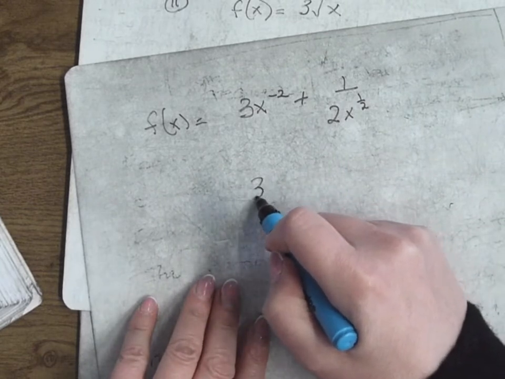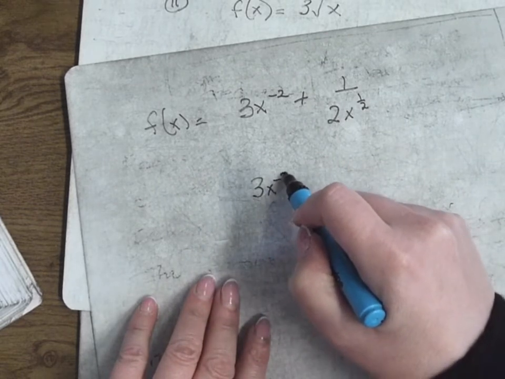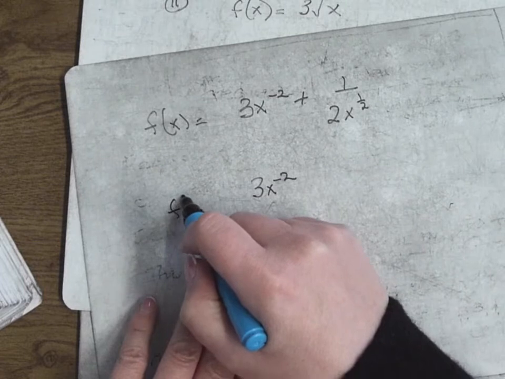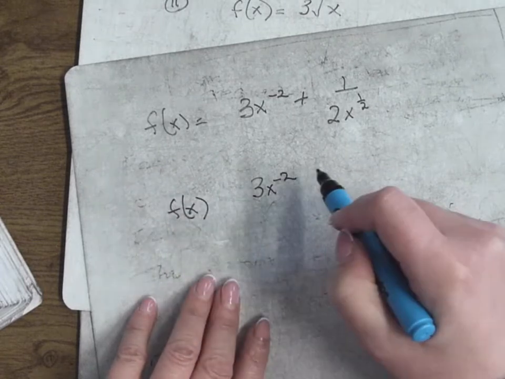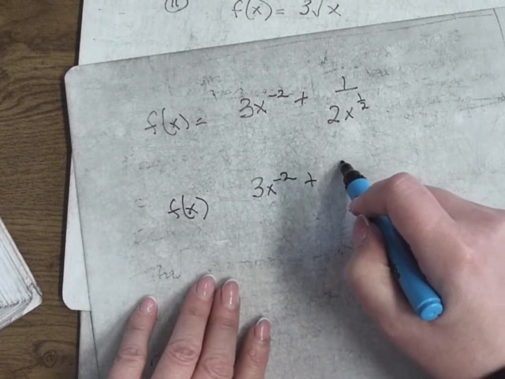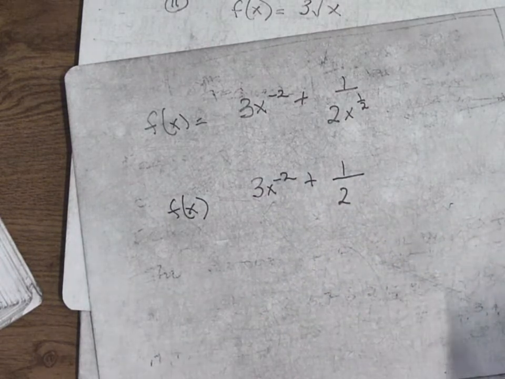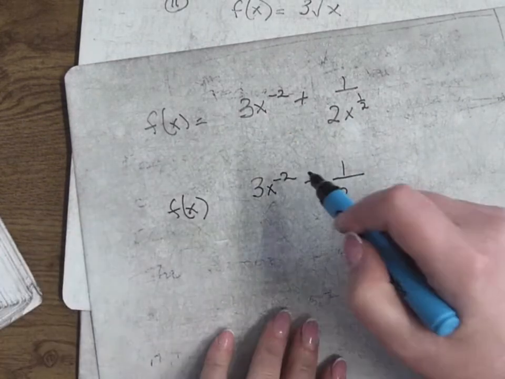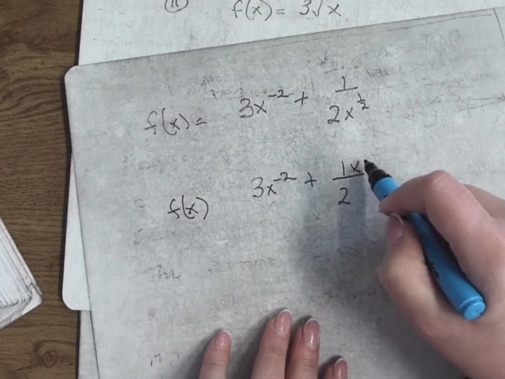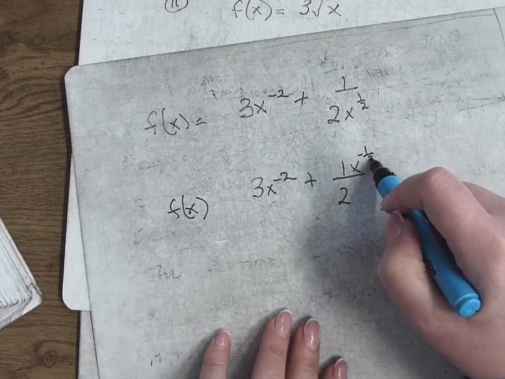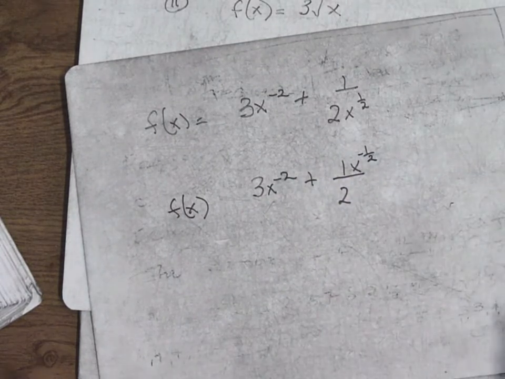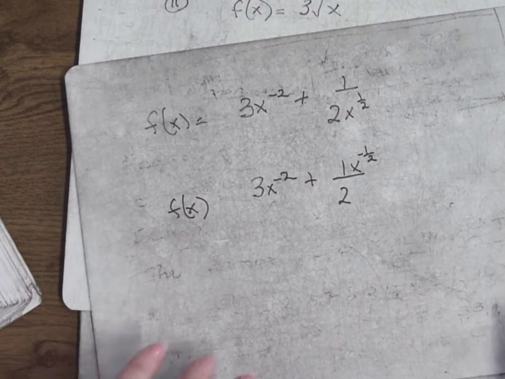So I need to bring that upstairs, right? So the 3x to the minus 2 is fine. f of x equals, right? Over here, the 1 stays upstairs, the 2 stays downstairs, okay? The numbers never move, but x to the power of half can come upstairs and make x to the power of minus a half. Is that okay? So the numbers never move, just the powers move, right?